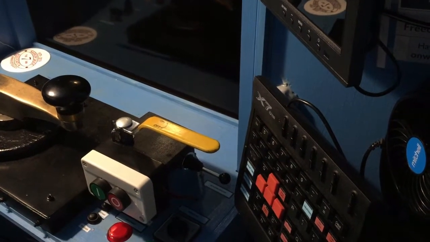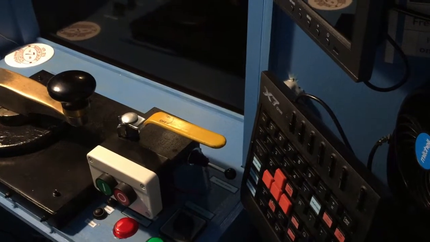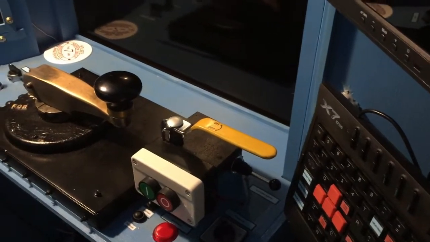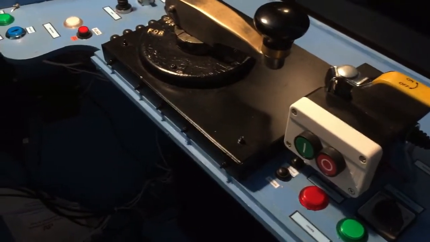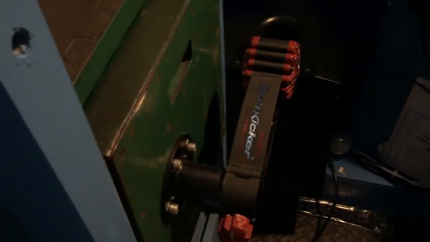Welcome to part 2 of my underground simulator. Some people have asked me about the power of the moving seat and floor. So today I'm going to show you how the seat works. It's a normal underground seat, but it has what's known as a butt kicker on it.